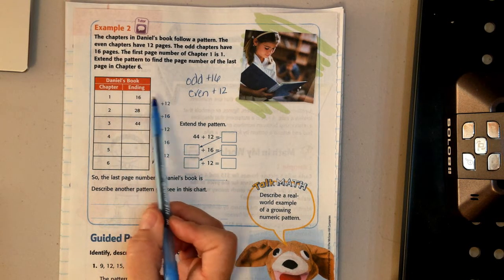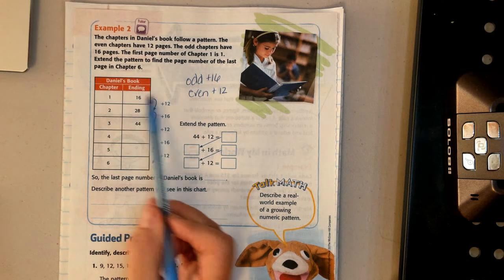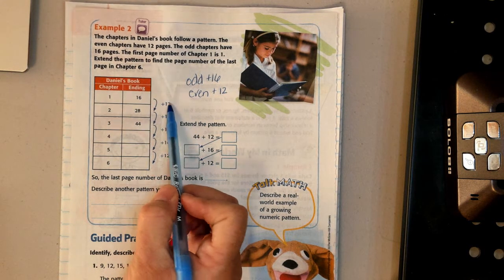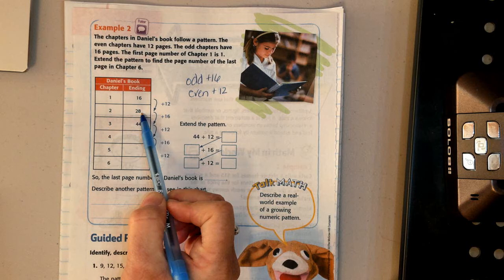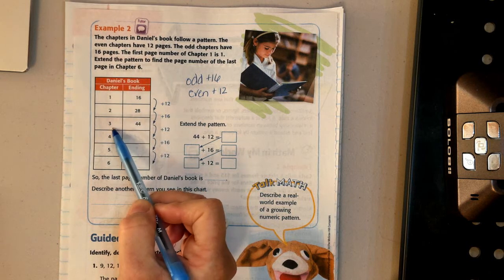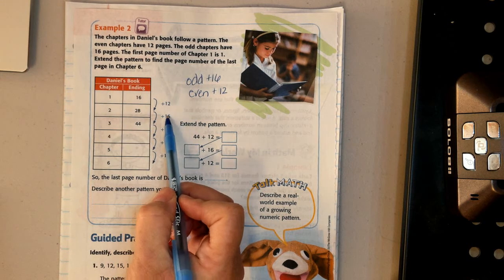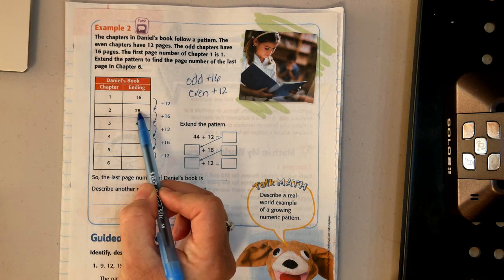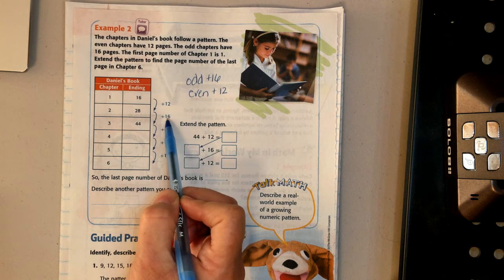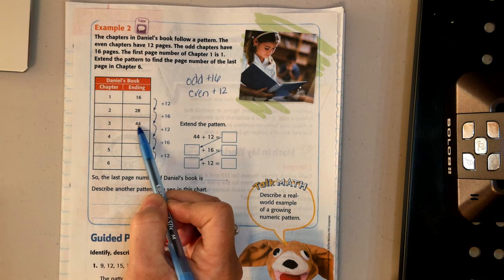So we're going to have to add 12 to this 16 right here. 16 plus 12 is 28. Now we're on to chapter 3, but this is an odd chapter. So we are going to be adding 16 to it. So 28 plus 16 is 44.